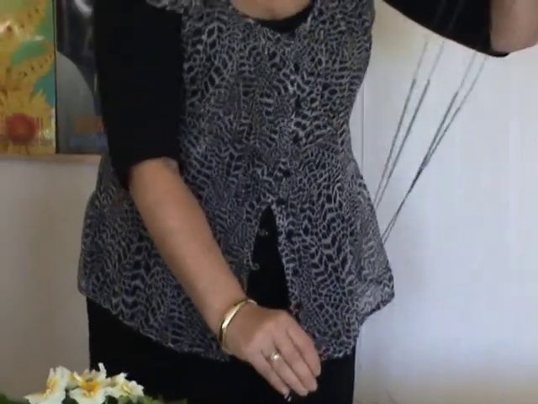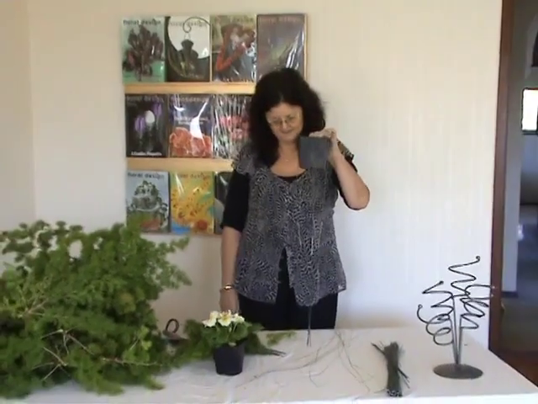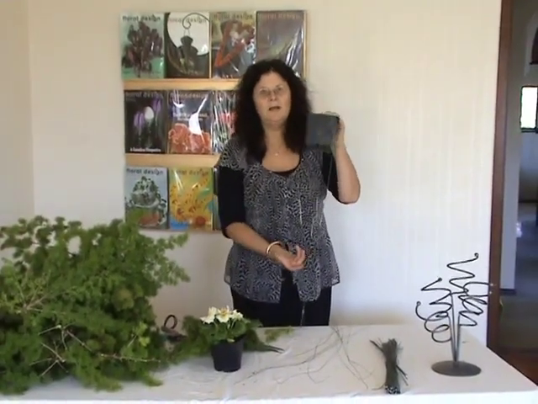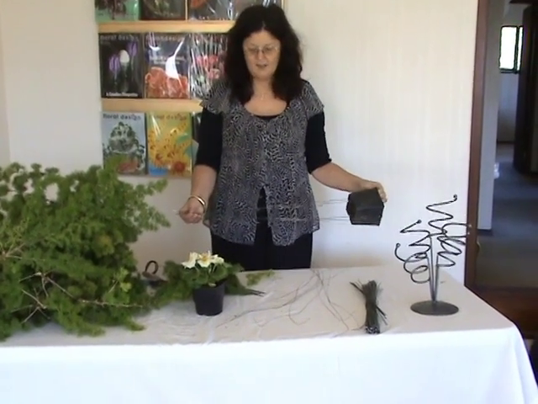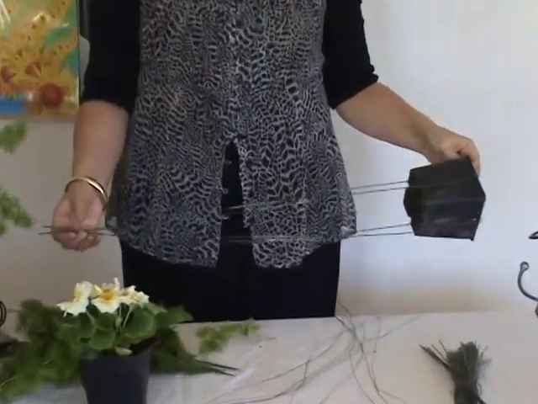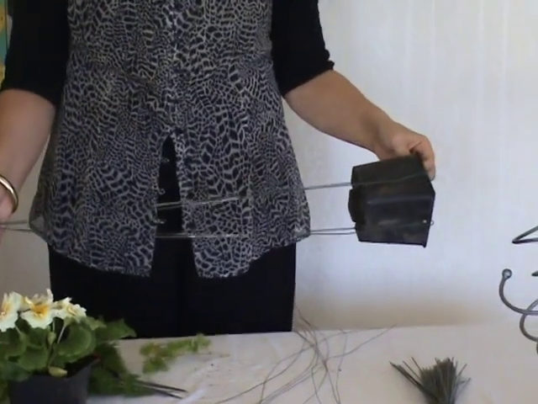And there it is. That is your basic mechanic. You need to do that 4 times if you're going to use the design I'm going to do, which is taking up 4 pots of polyanthus.